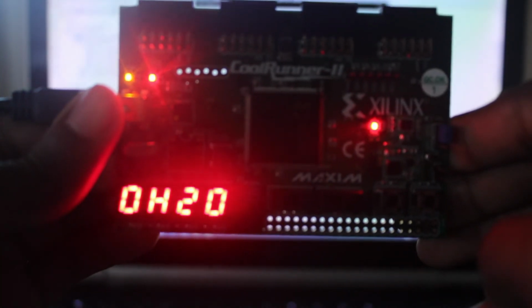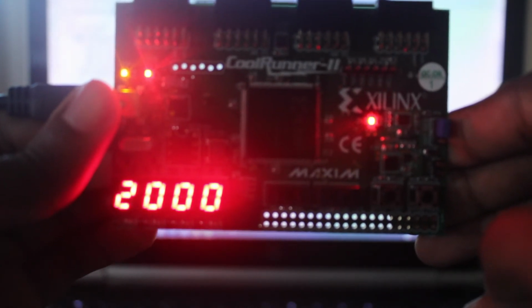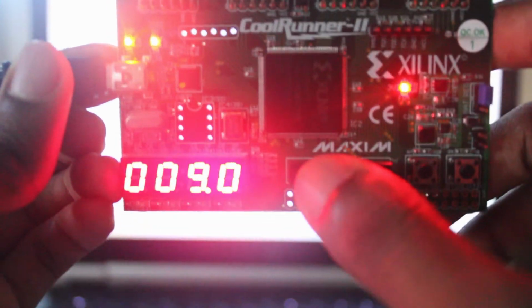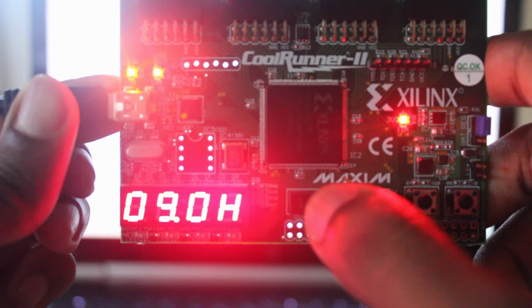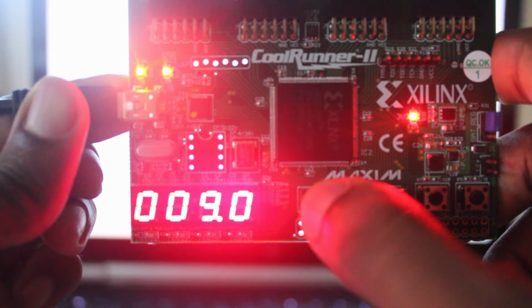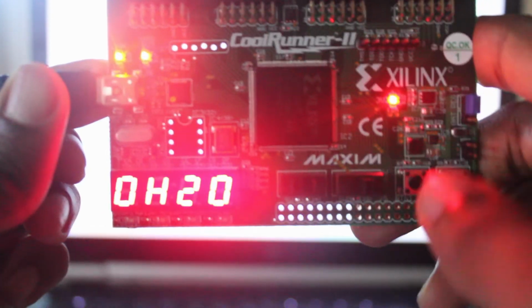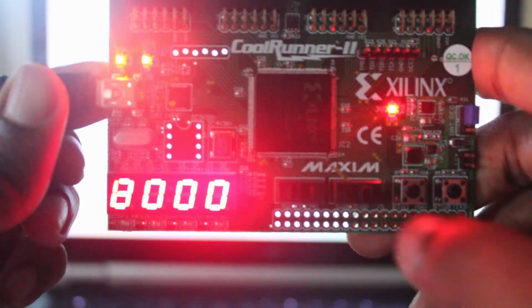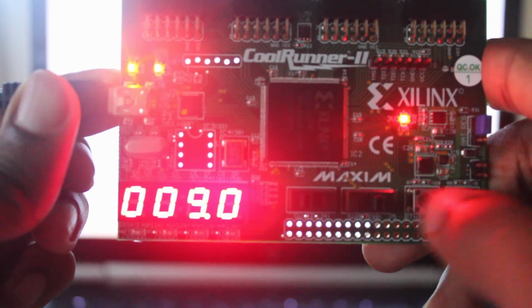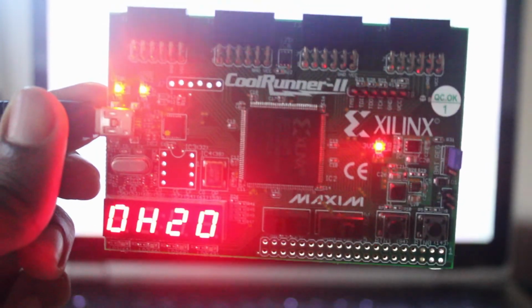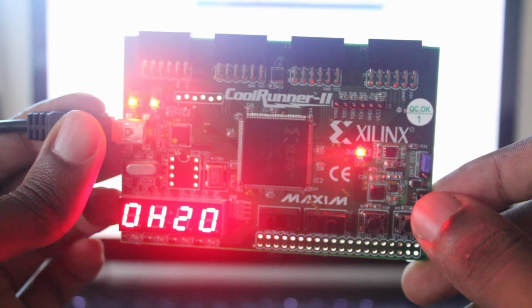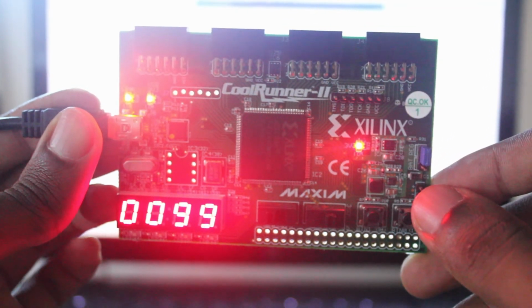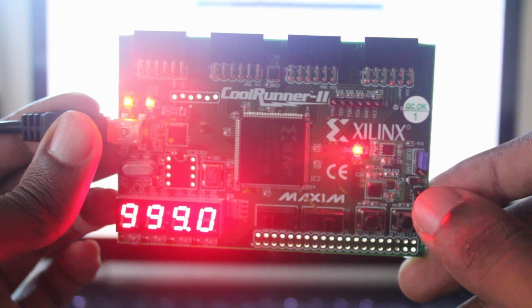Okay, so this is the lower range measurement of 10 hertz. It is showing 9.0 hertz and the scrolling. This is the select display switch, so you can switch between the upper and lower. That's reset, and these are the push buttons to change the slide rate. Okay, this is the middle range measurement of 1000 hertz. It's showing 999.0 hertz.